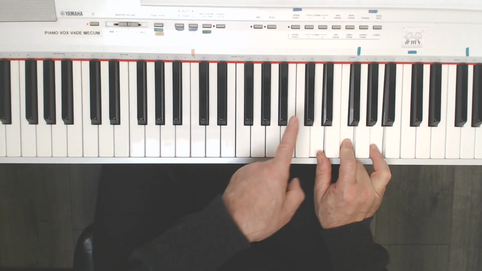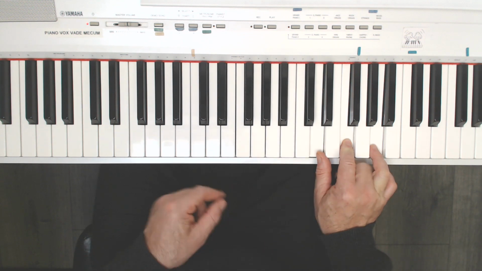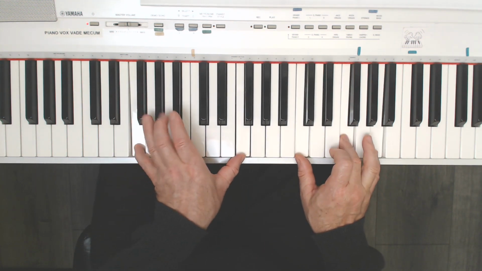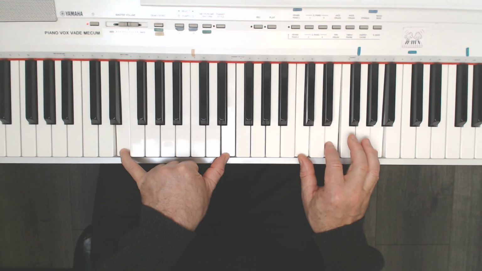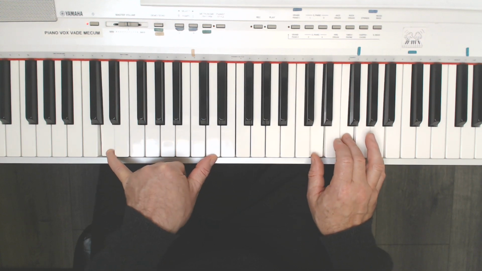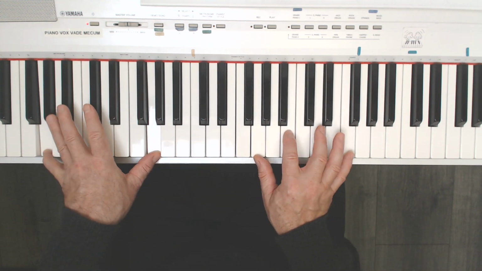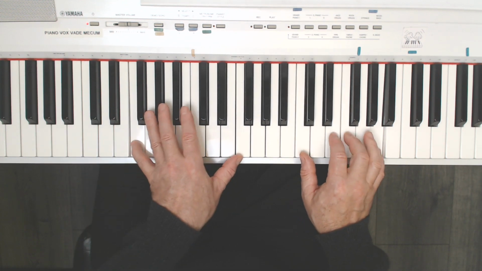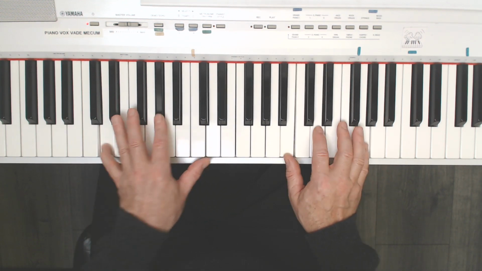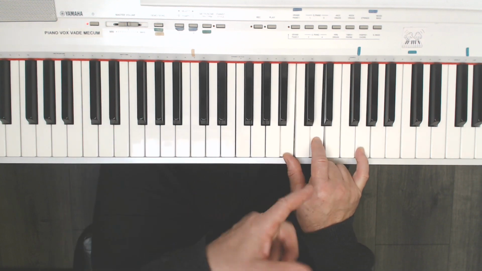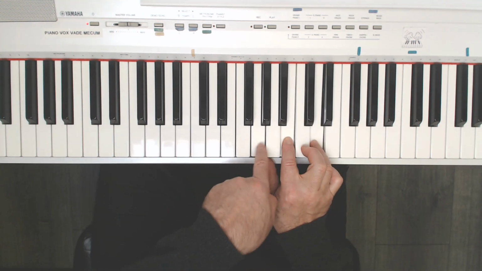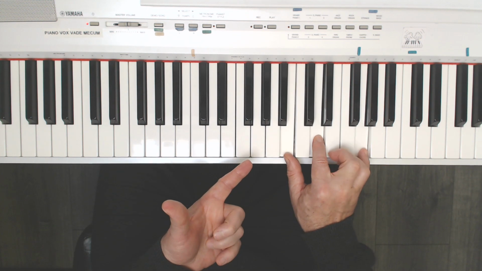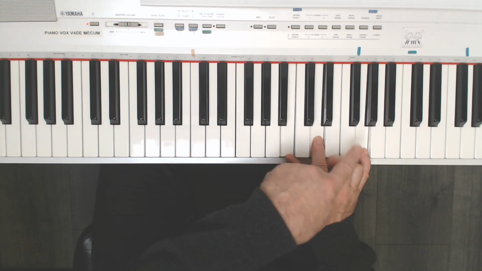Root, minor third, fifth. So D, F, and A. Okay, you can play like this. That's the G, the reverse of the G. Root, third, fifth, up, the root is coming on the top. We play B, D, and G.